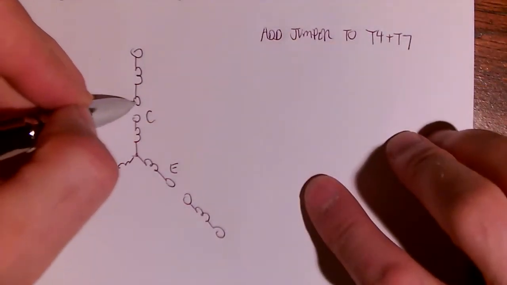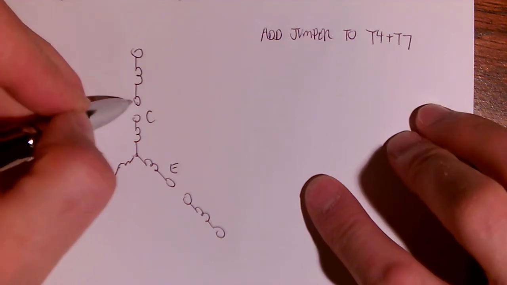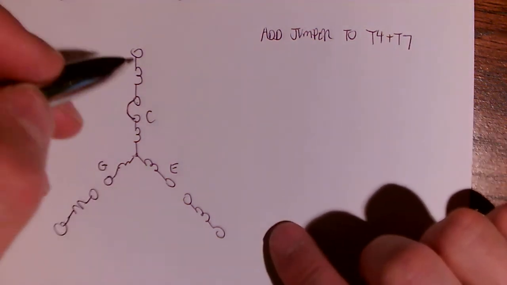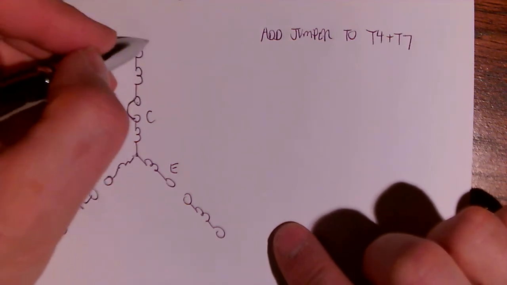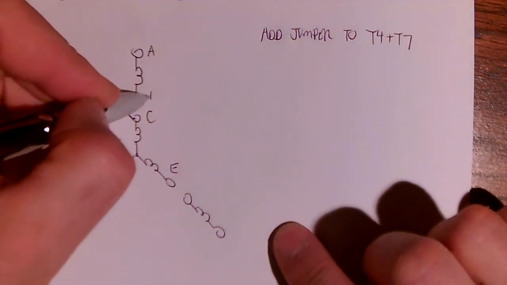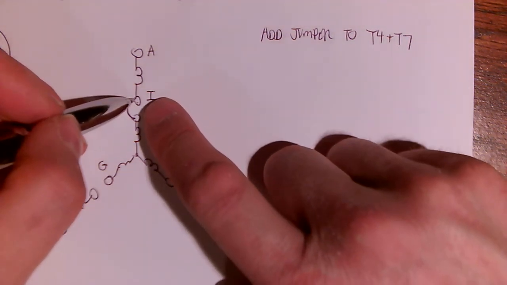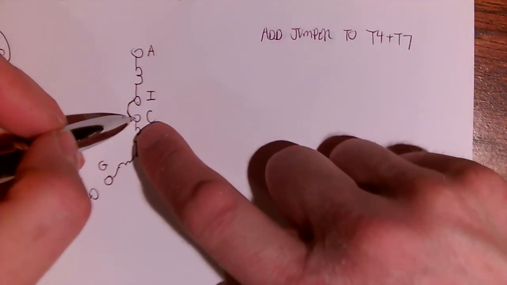Okay, so this is T4 and this is T7. And we're just going to put a little wire and connect that. Now, I'm going to put our lettering here, even though I don't know if it's right or not. So in the case of this motor, I'm going to put a jumper from wire I to wire C.